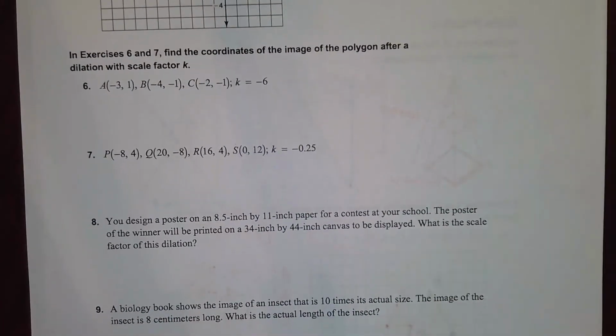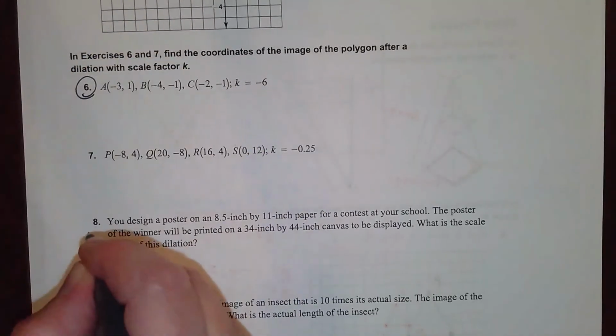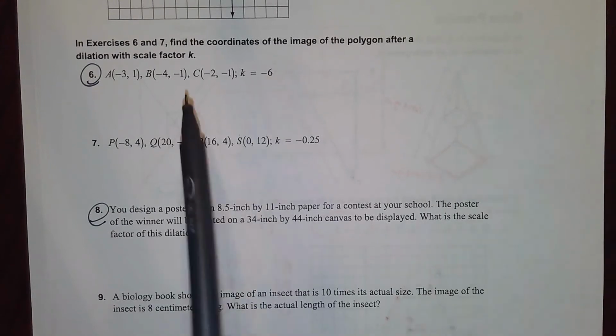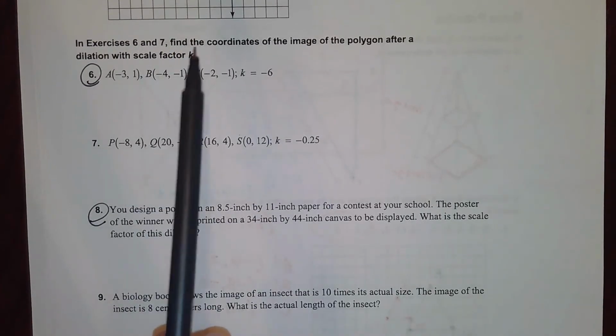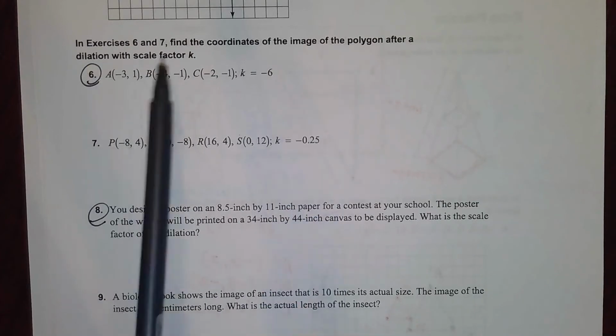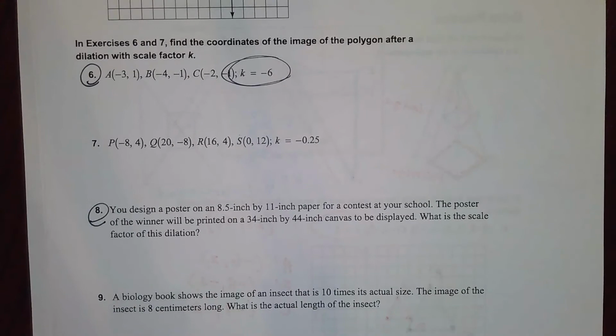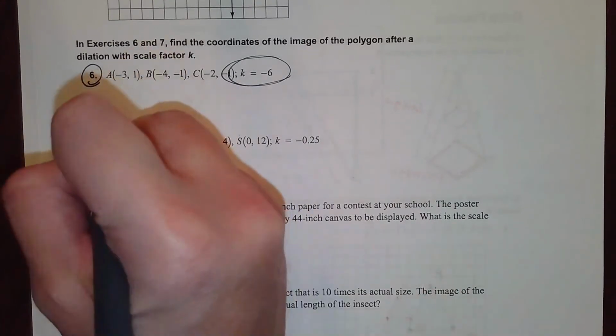All right, I'm going to do number 6 here, and I'm going to do number 8. That way you can see me do one from each category. Number 6 and 7 say, find the coordinates of the image of the polygon after a dilation. Pay attention to this scale factor though. This one has a scale factor of -6. So pay attention to what happens to our figure once we dilate it.